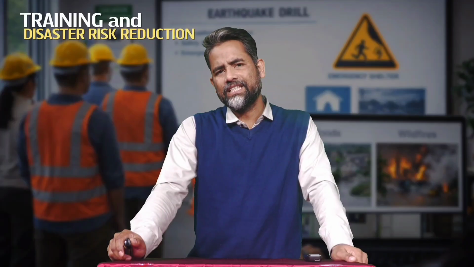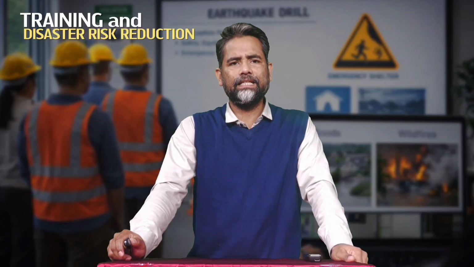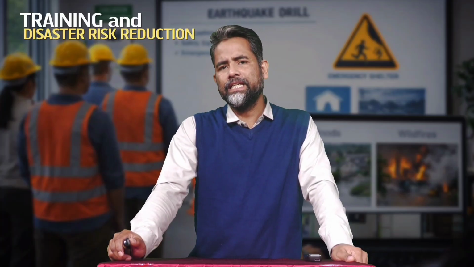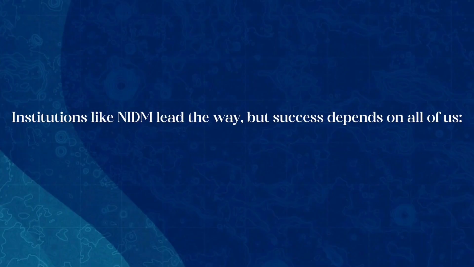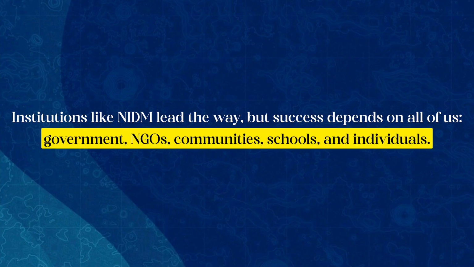As India faces growing risks from climate change and urbanization, investing in training is not optional. It is essential. Institutions like the National Institute of Disaster Management lead the way, but success depends on all of us. That is, government, NGOs, communities, schools, and individuals.